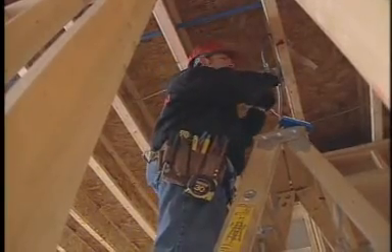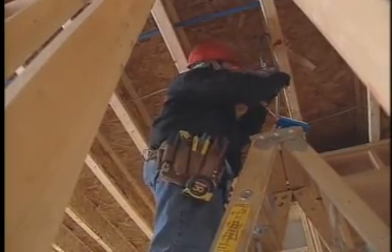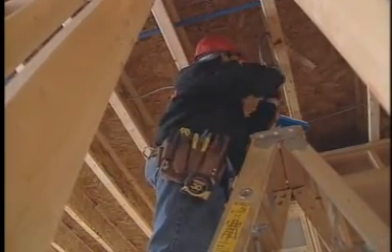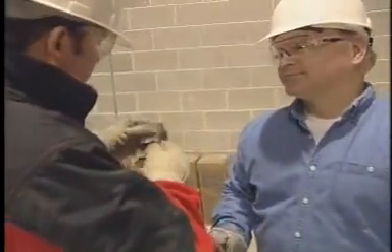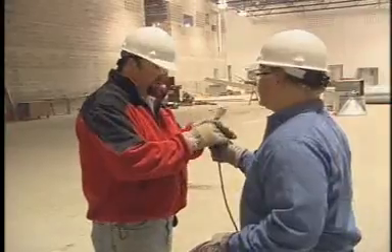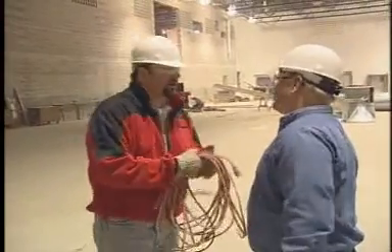Also inspect end terminals, splices, and screws to make sure that they're not broken or loose. Personal protective equipment like hard hats and gloves help to keep you safe too. Always use PPE when working around electricity.